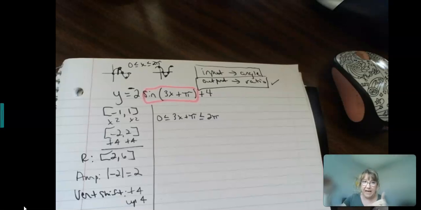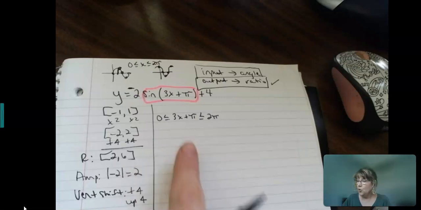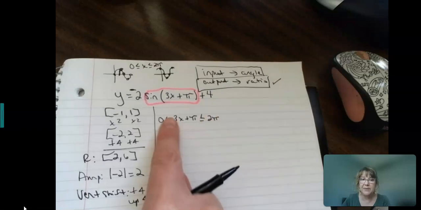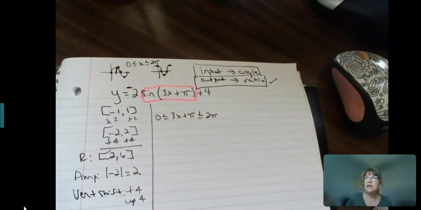That's when it repeats the pattern, okay? That's called a period. And so we have a transformation on that. So we're going to trap it between 0 and 2 pi, but then when we undo the algebra, it will transform the period for us, which is super, super nice.